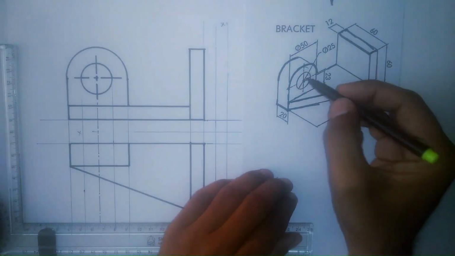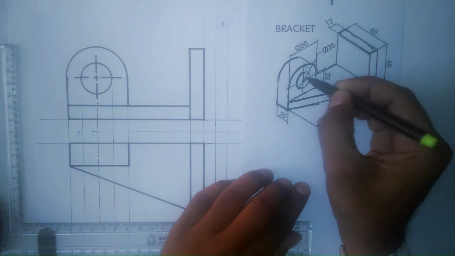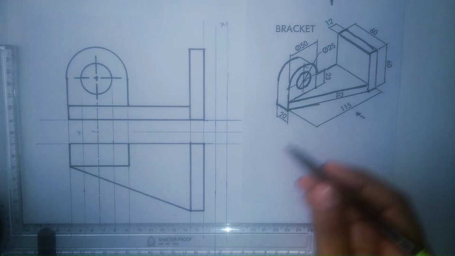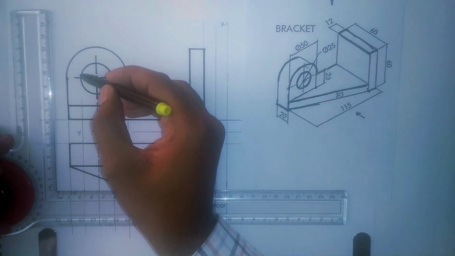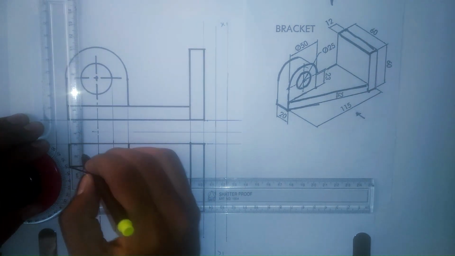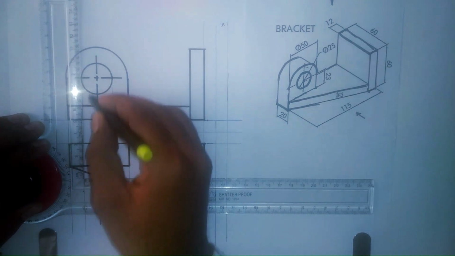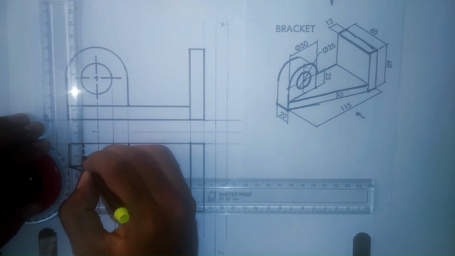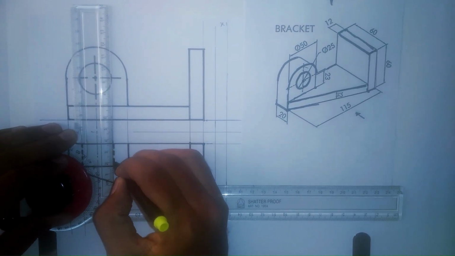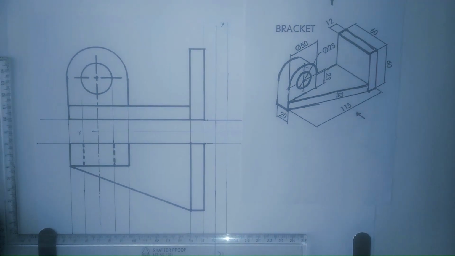Now I have to draw this inner circle, which will not be visible when observer is looking from the top direction. So it is hidden part. So hidden part we have to draw by dotted line. So we have taken projection of this circle from the top front view. So its projections are here. So just make this dotted dashed line. Similarly, this also dashed line like this. So this is the complete top view now.